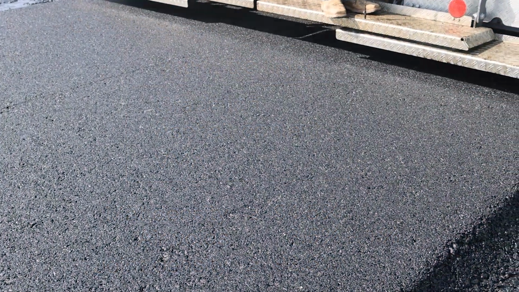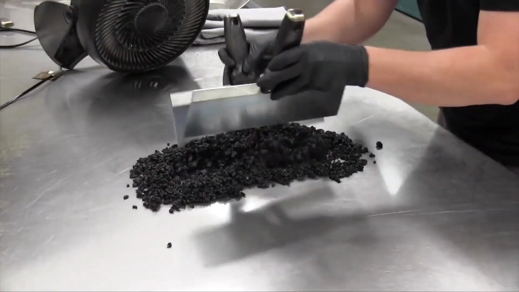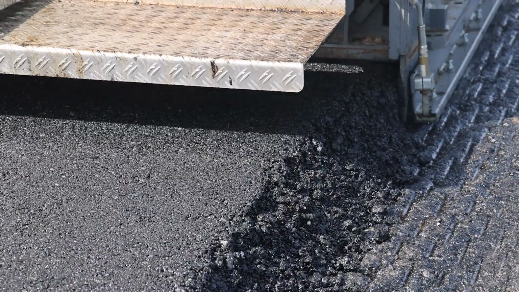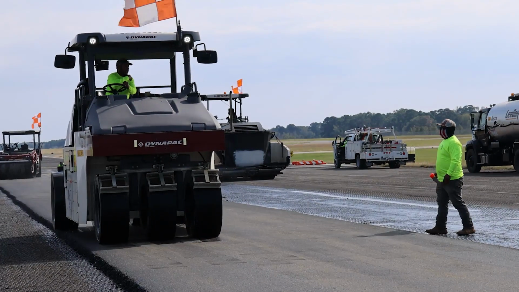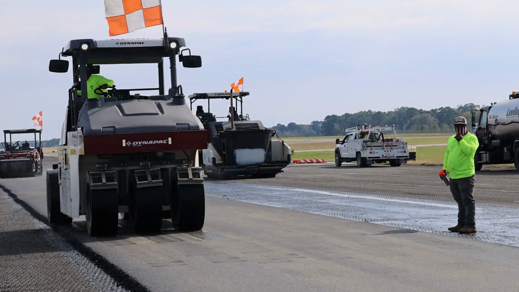If the control strip is unacceptable, adjustments to the job mix formula, placing procedures, and rolling procedures must be made and another control strip placed.